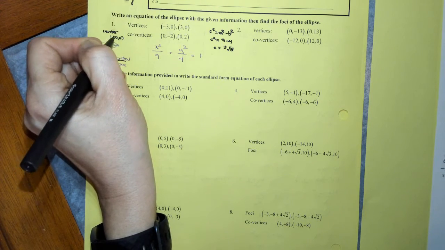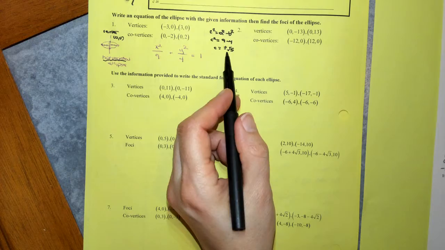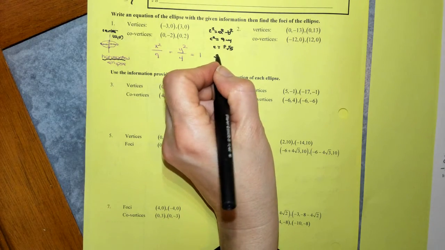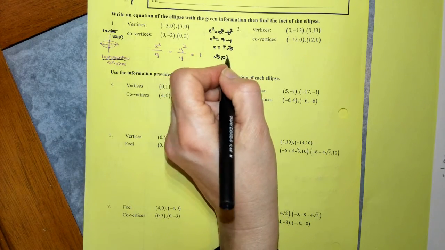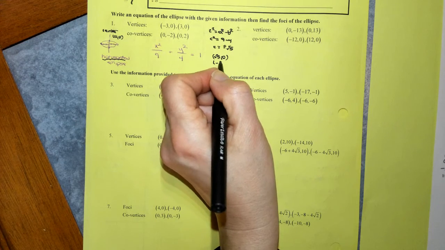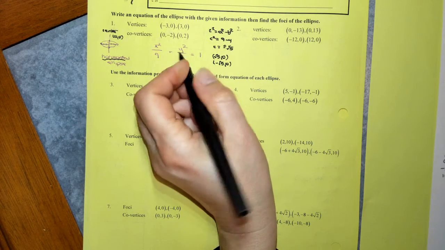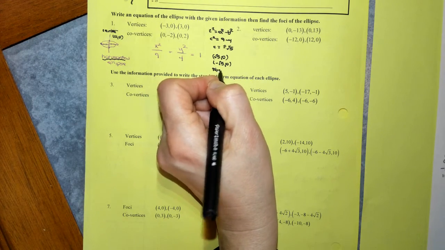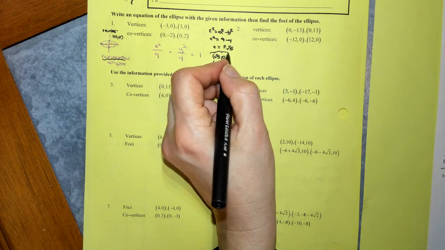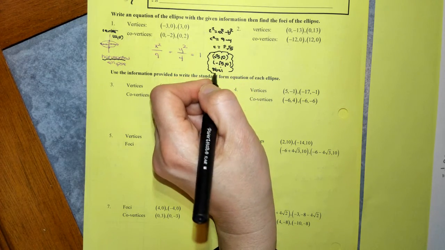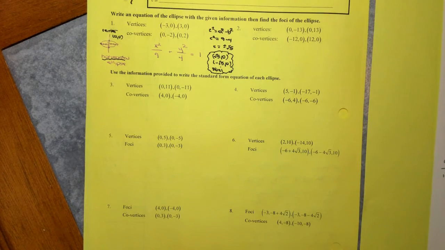And so we're going to move from our x-coordinate root 5. That means I'm going to have root 5, 0, and negative root 5, 0 as my foci. And just to make sure that that's clear, I might put them all together and make sure that they're grouped accordingly. And there's both your equation and the foci.